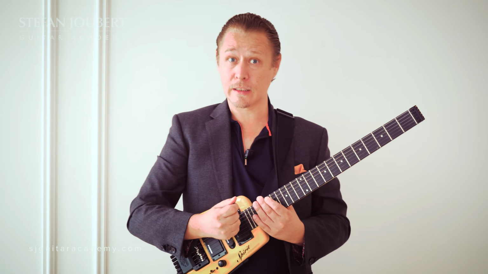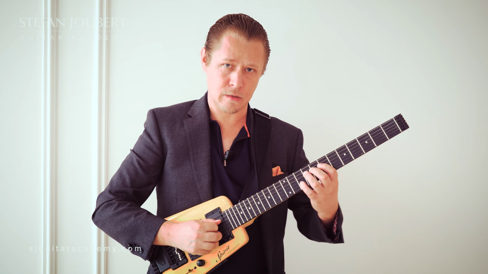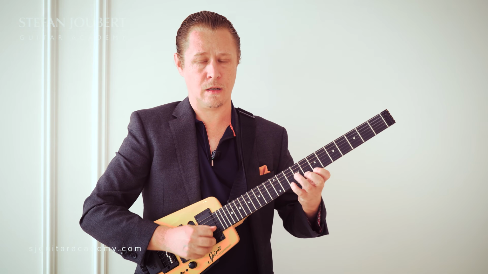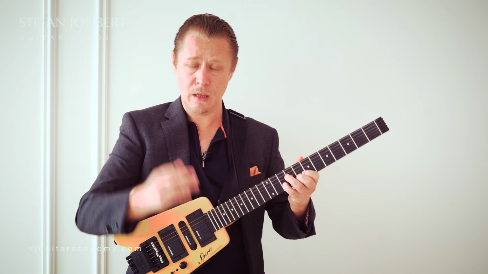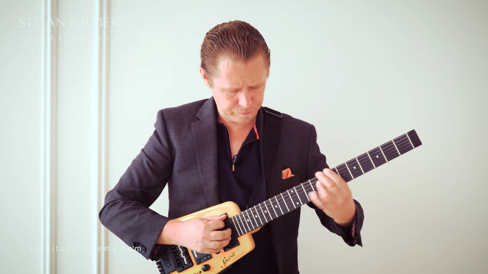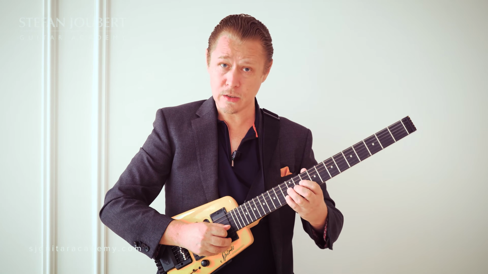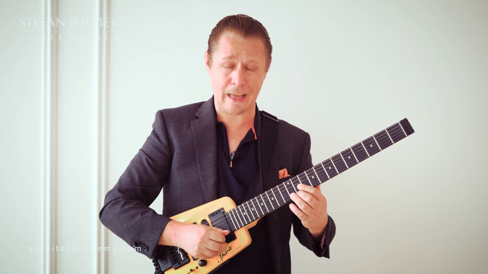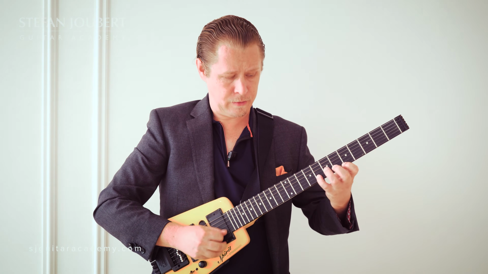There you've got it. Now let's take a look at the third segment. So segment 1, segment 2, now segment 3. Let's do that in the key of C minor. Starting on the minor third of C on the E flat, going to G minor, minor third B flat.